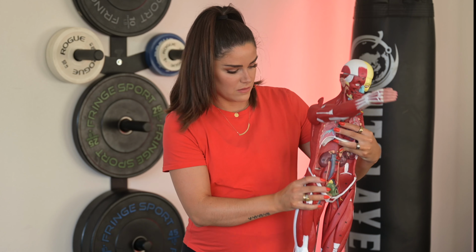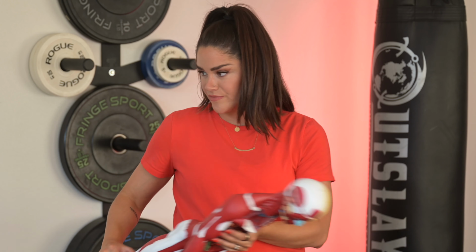For this way to select exercises, let's look at the lats. Let me see his lats. Oh, his lats suck.